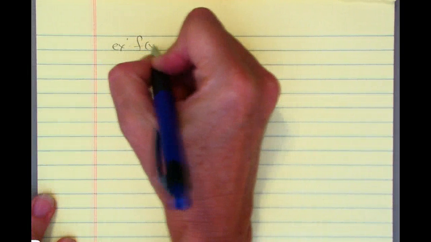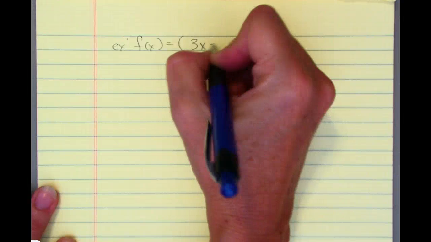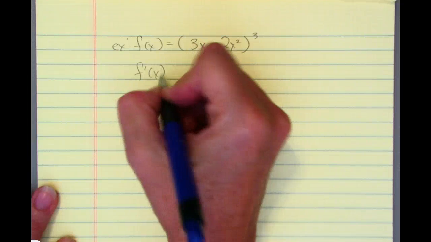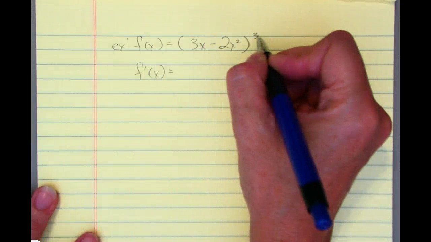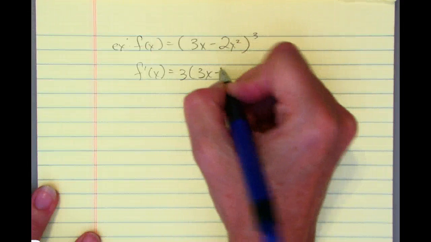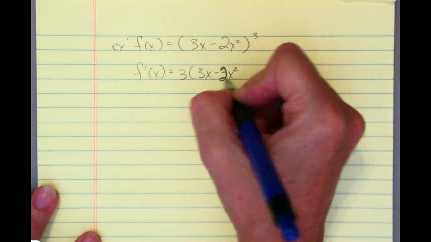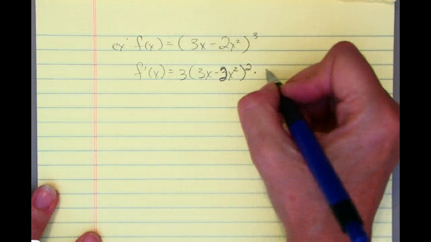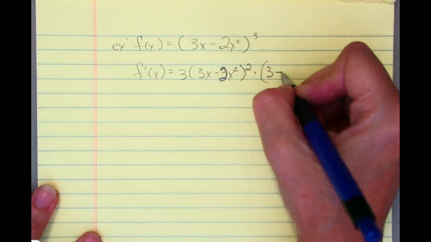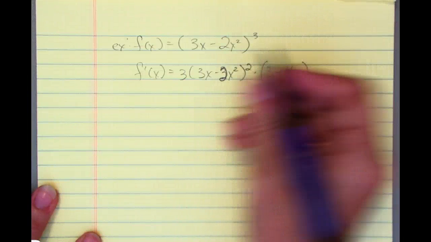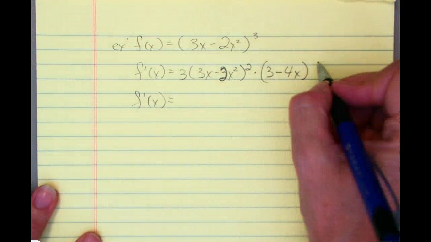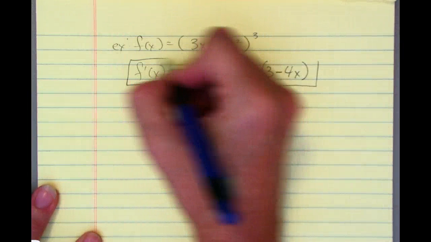Next, f of x equals 3x minus 2x squared quantity cubed. Take the derivative. Again, I'm going to do the outside function. Bring down the 3, carry the inside along. Oops, it's a 2. Reduce the 3 by 1, then take the derivative of the inside. That would be 3 minus 4x. Proceed to clean that up a little. Actually, I don't think I need to. Everything is in the numerator position.